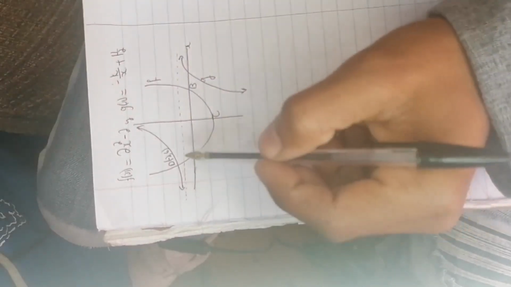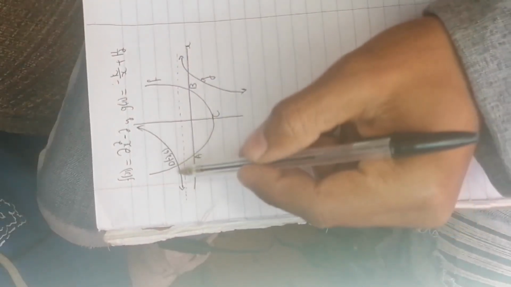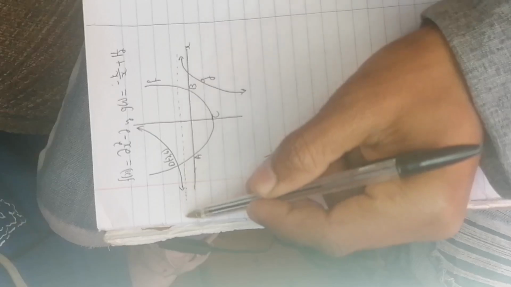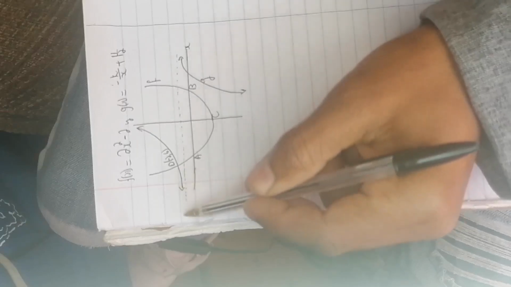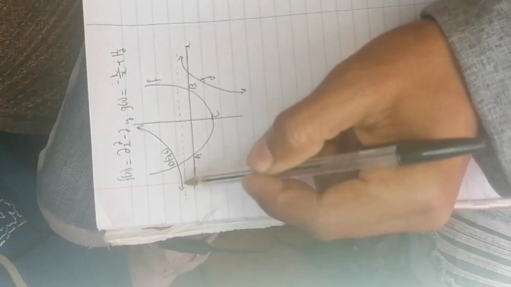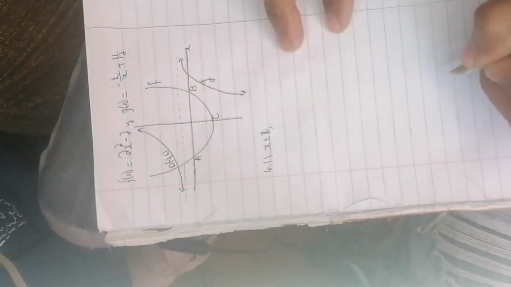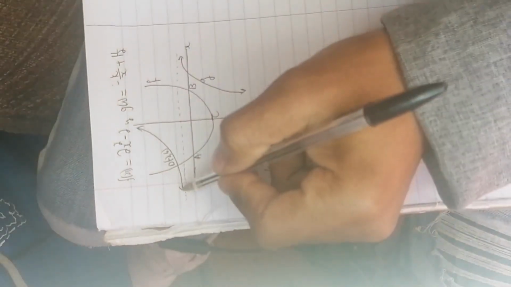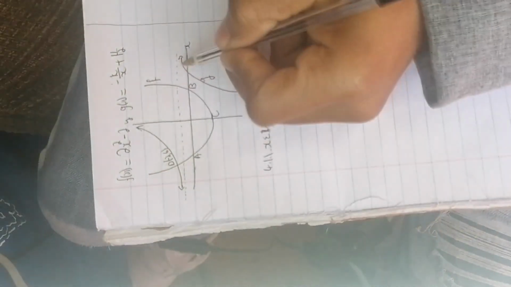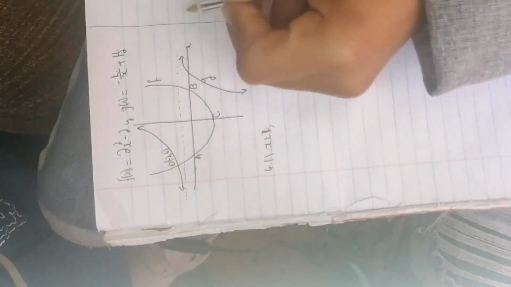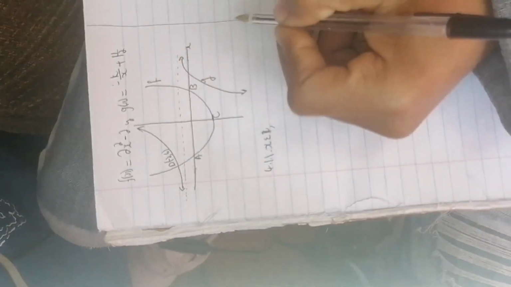So we can say that the domain, as we are moving in this direction, x is an element of real numbers. But now, is there any restriction that we have to provide for this?